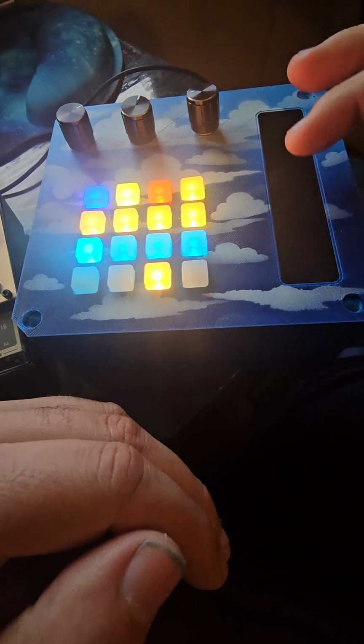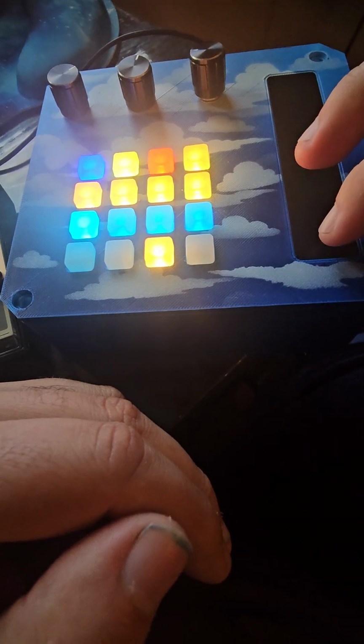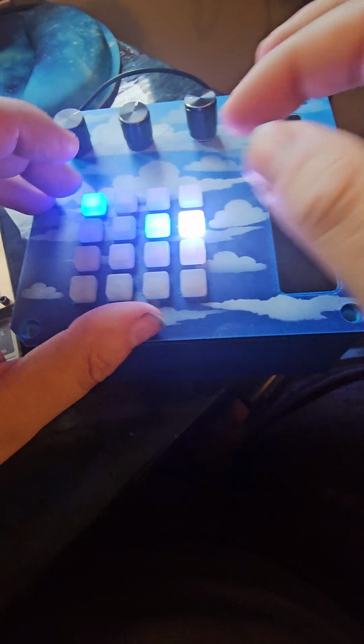But this one is the default filter. This one's gate, volume. Essentially, when you're recording it, if you want to do custom values, you would use your multi-touch on here to do it. Now each one of these has its own 64-step sequencers.